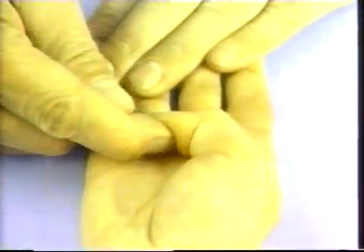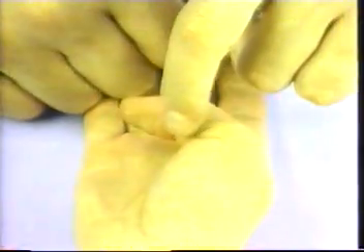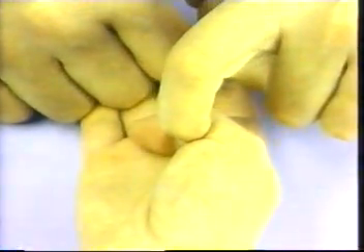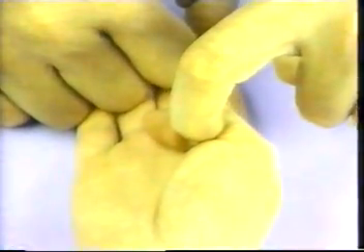Test the flexor tendon strength by attempting to pull the patient's thumb away from the palm, first exerting pressure on the distal phalanx to test the flexor pollicis longus, then on the proximal phalanx to test both the flexor pollicis longus and brevis.